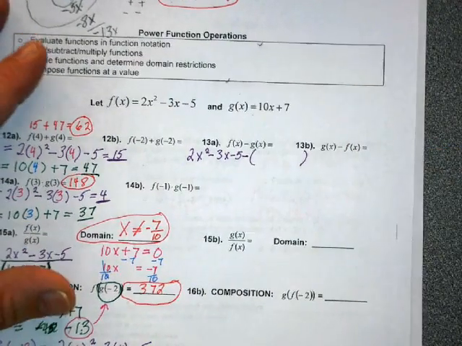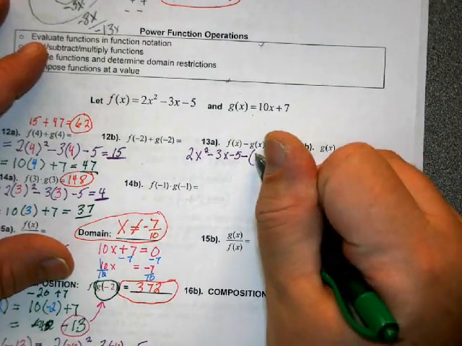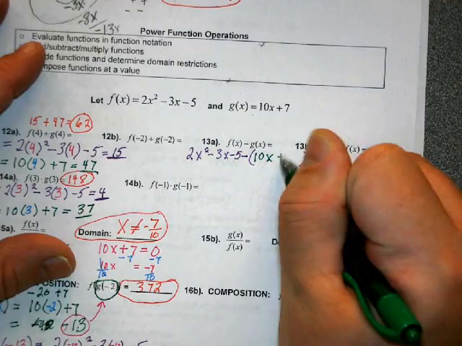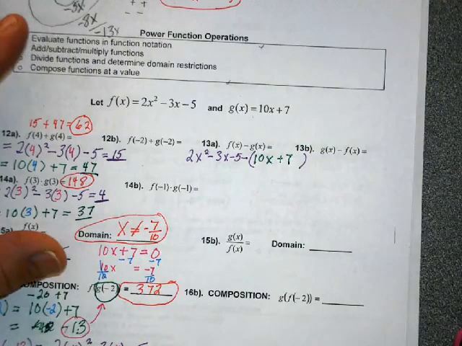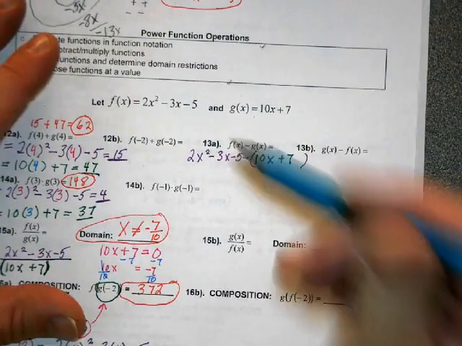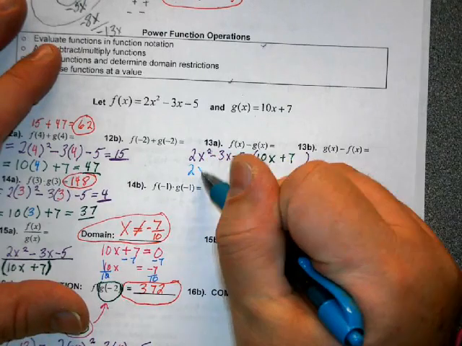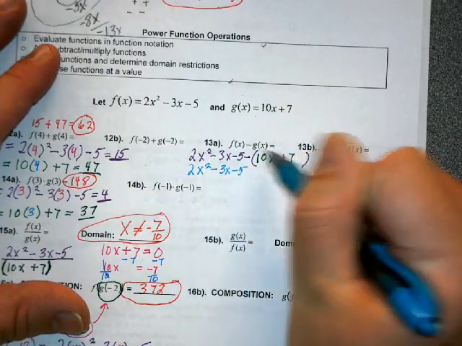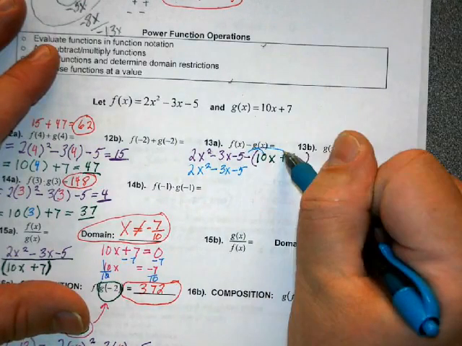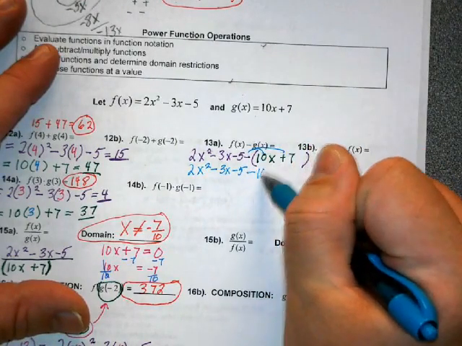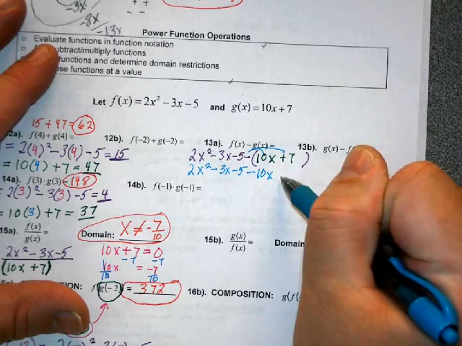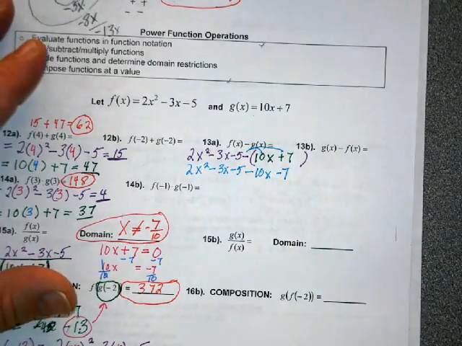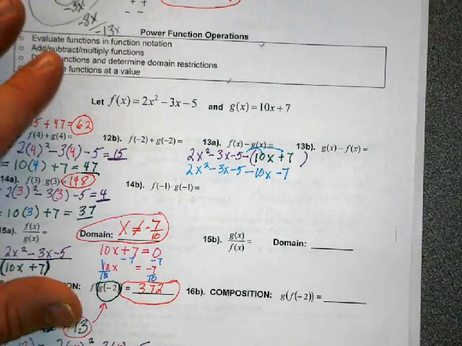Okay, let's rewrite this. 2x squared minus 3x minus 5. We have to distribute the minus: minus 10x minus 7. Combine our like terms. 2x squared, we've got a minus 3x minus 10x, so minus 13x, and minus 12.